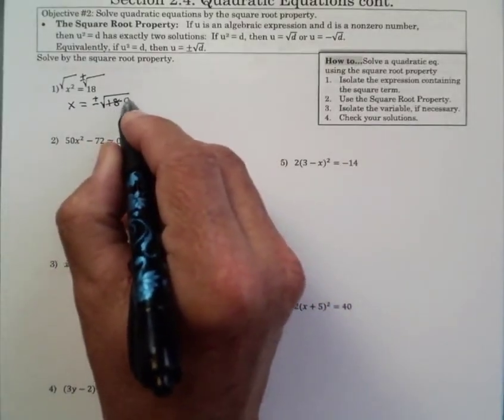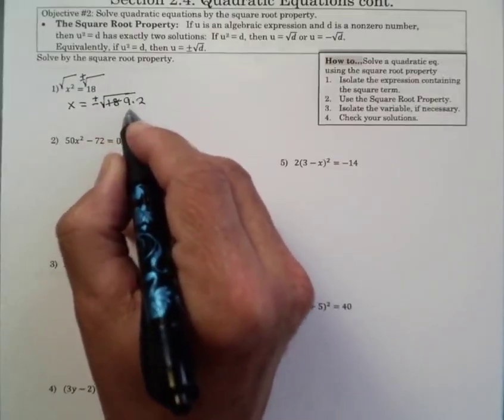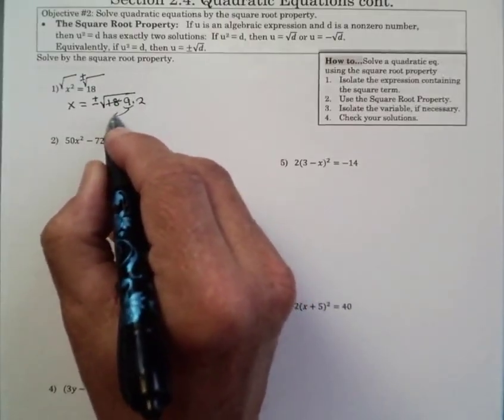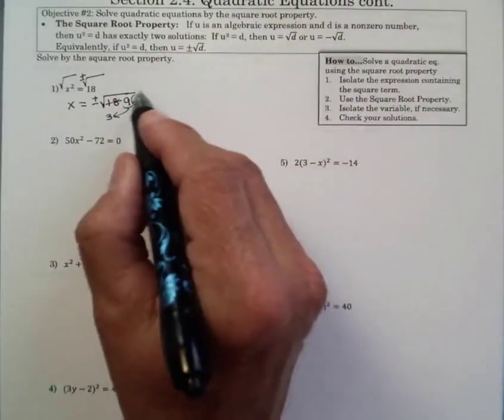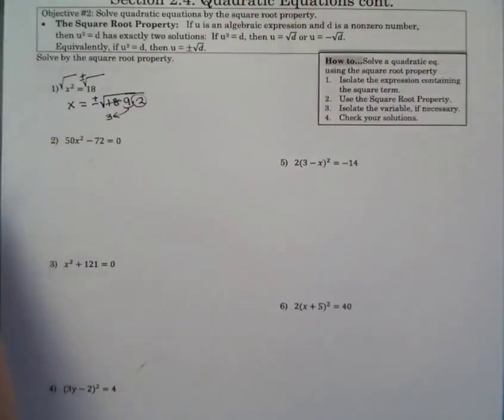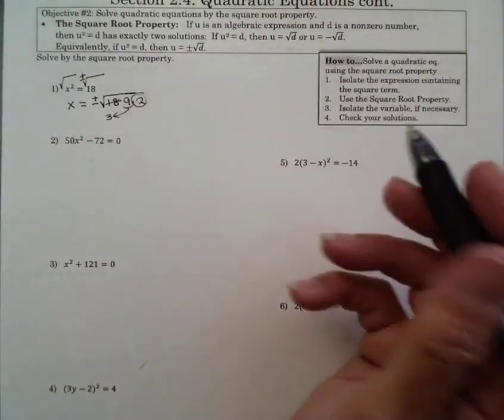If I were to factor it, it would be 9 times 2. And 9 can be brought out as a 3. The square root of 9 is 3. What's left under the radical is a 2. Now, I'm not going to be writing all this down every time because you're supposed to have gotten good at this in the last class you took.